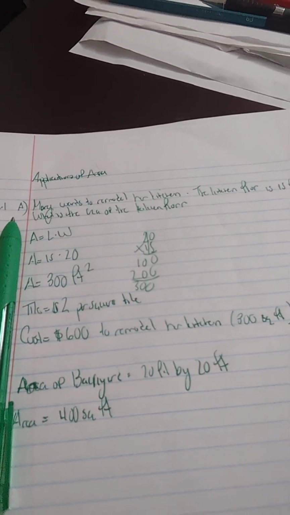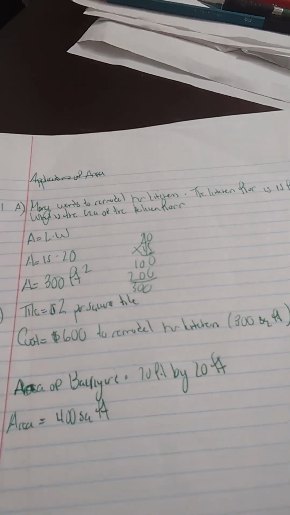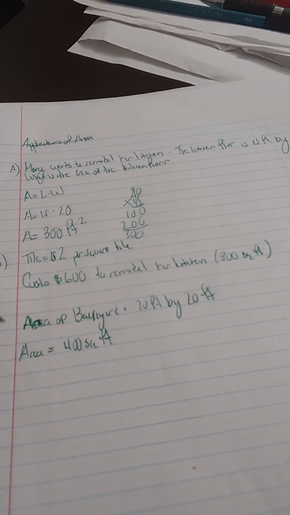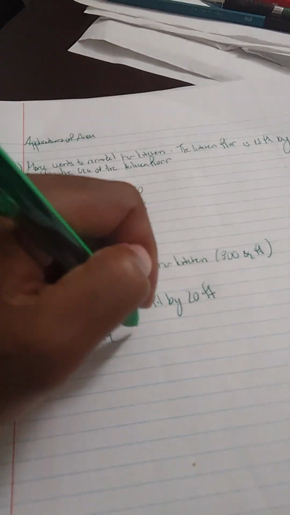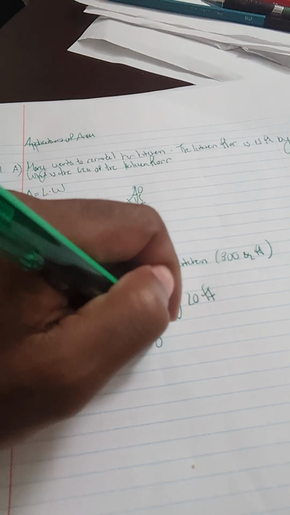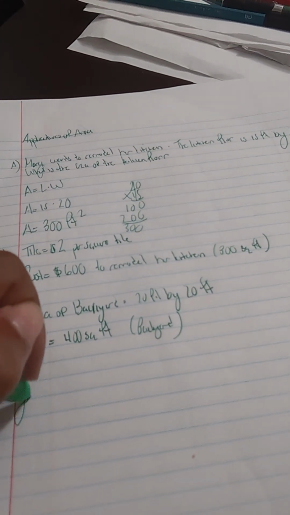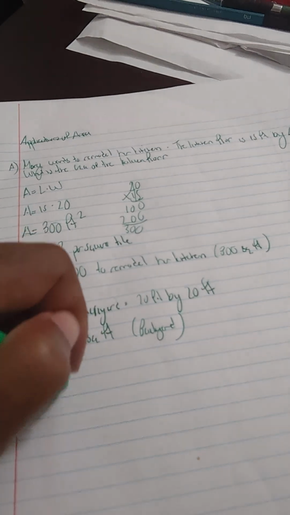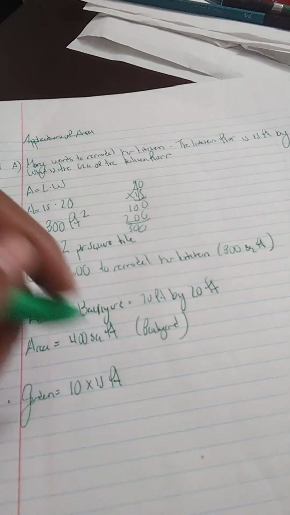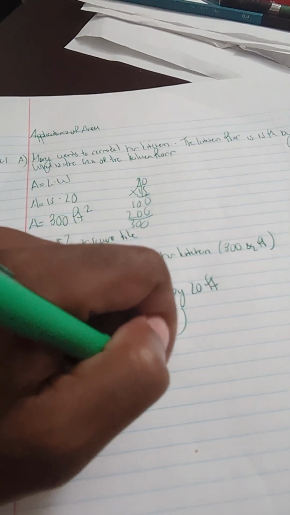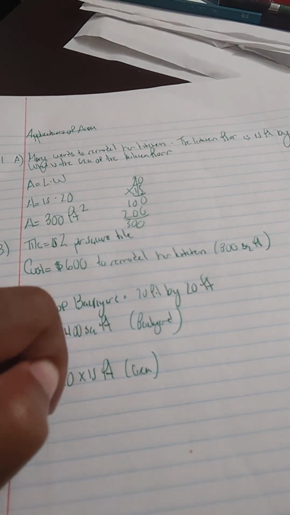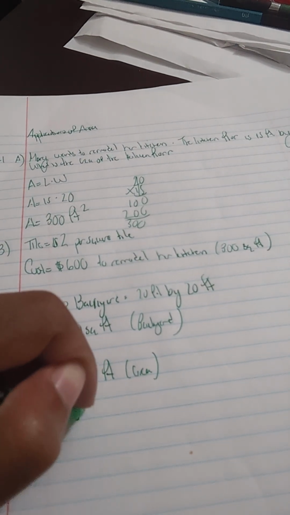That's the question, right? So let's try to answer that. We know that the area of the backyard is 400 square feet, and we know the garden is 10 by 15 feet. So 10 by 15 feet is 150 square feet, right?